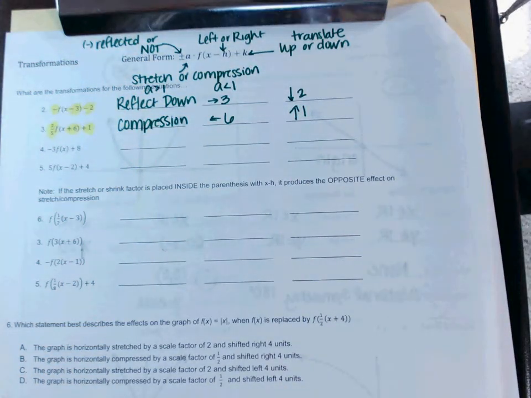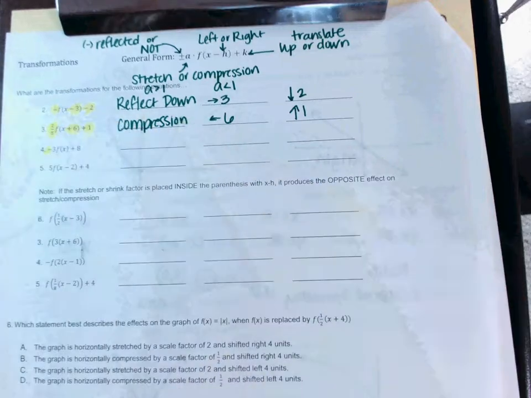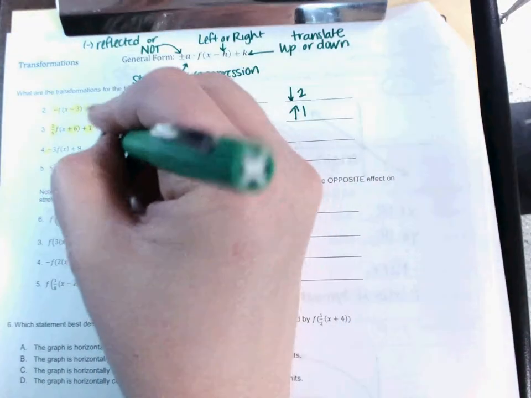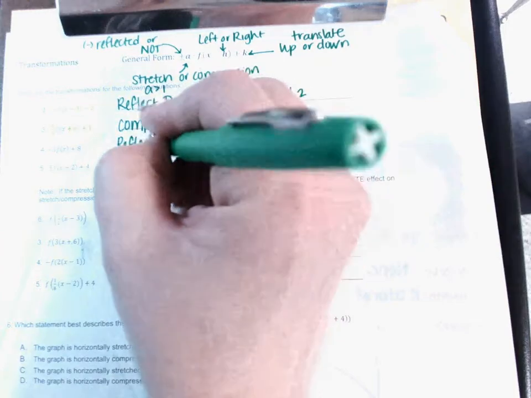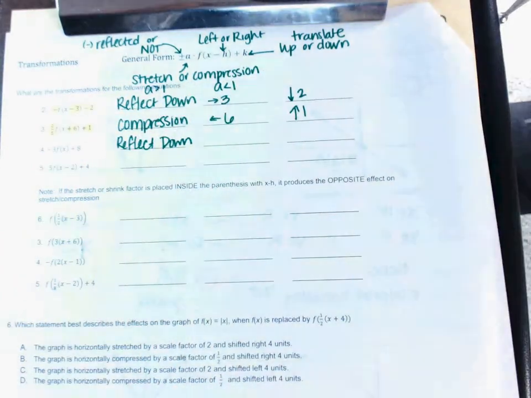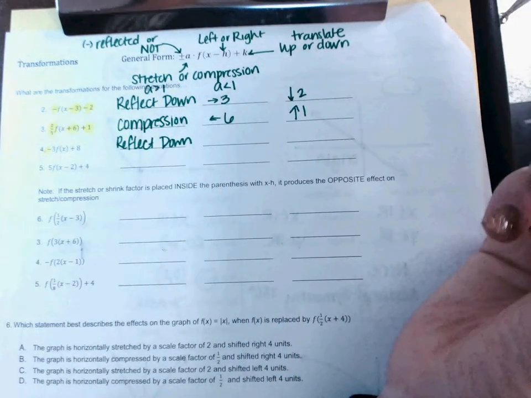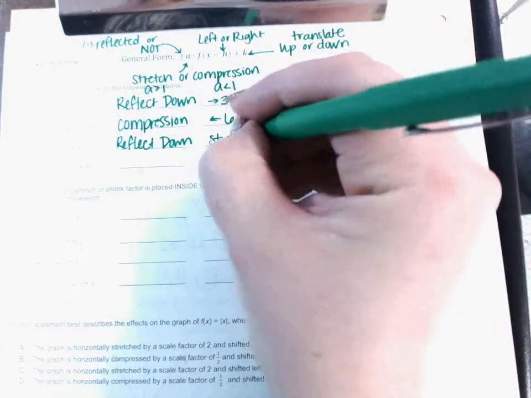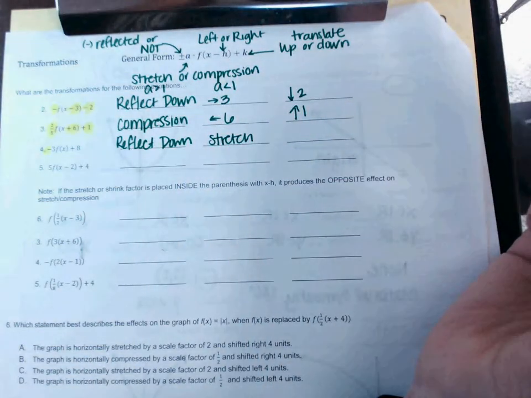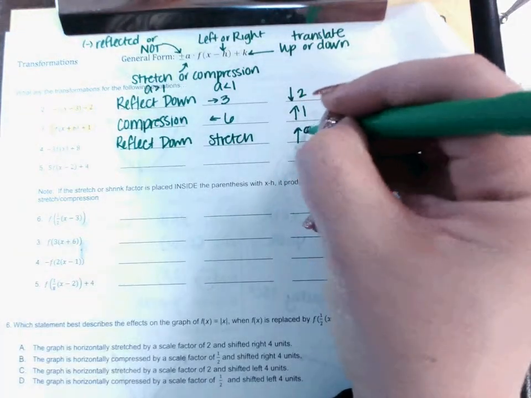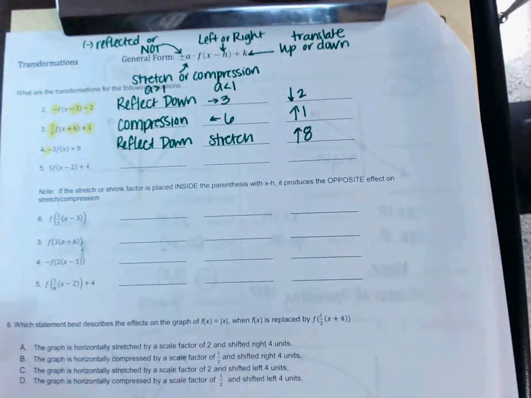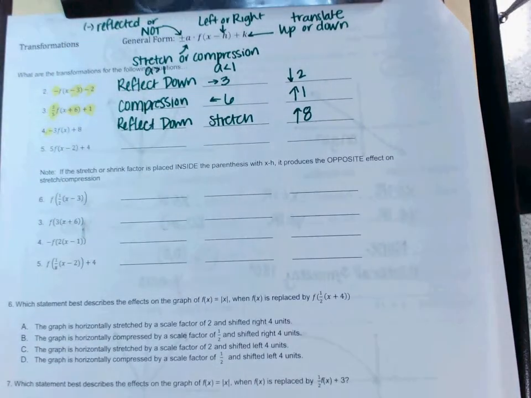Okay, look at the next one. What does the negative in the front do? Okay, it's going to reflect down, or if you put flip, that's fine. Just know they'll say reflect on the exam. And then the next number is a 3. Now, it's not a negative 3. You're just looking at the 3. So is 3 bigger than 1 or less than 1? Bigger than 1, which makes it a compression or a stretch? Stretch. Good. And then for the last one, there's a plus 8 there. That would be up 8. Okay? Do the last one for me, and then we'll go on to the next section.